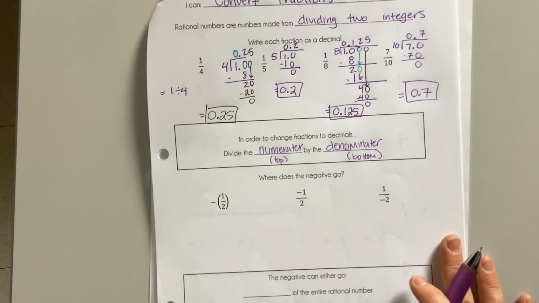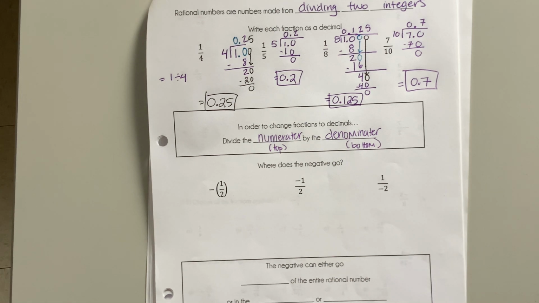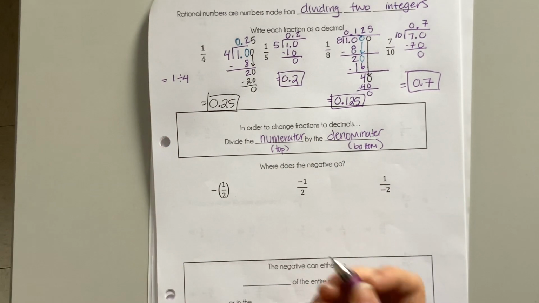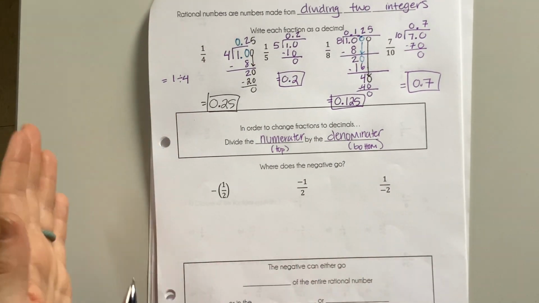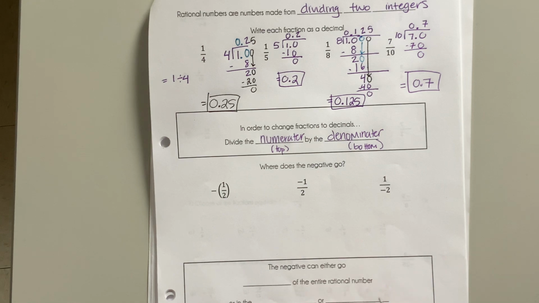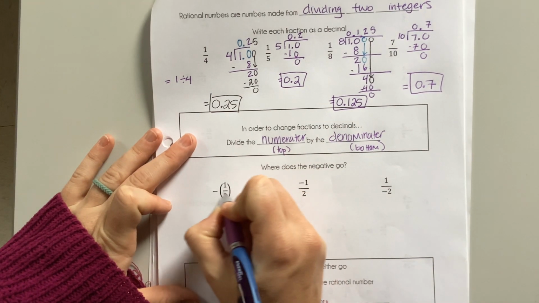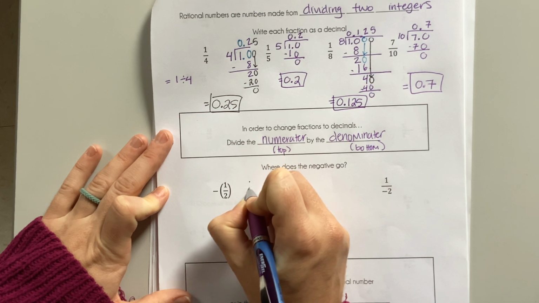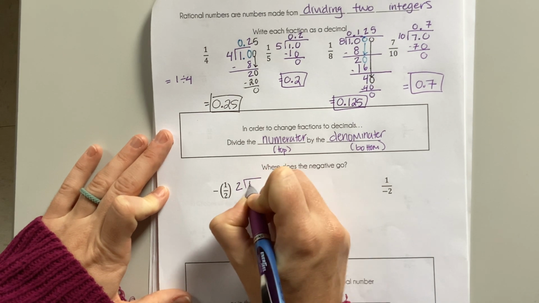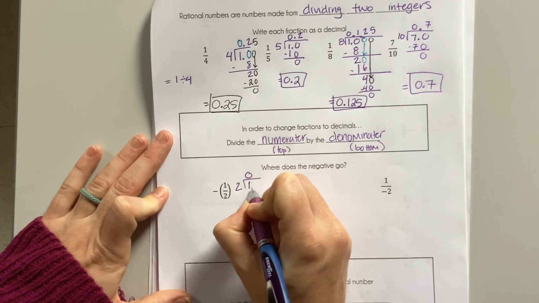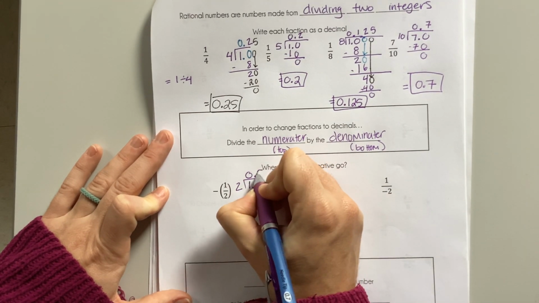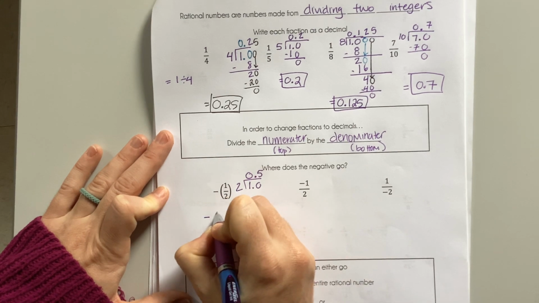All right, so using our positive and negative rules, this is the negative of 1/2. So we'll just work our way through it, okay? All right, so I'm going to find 1/2 as a decimal, 1 divided by 2. 2 does not go into 1, so I add a 0 and a decimal place. 2 goes into 10 5 times.